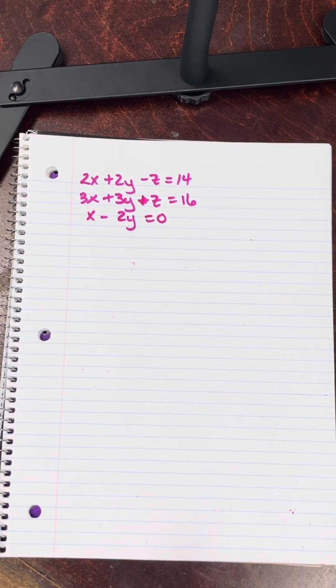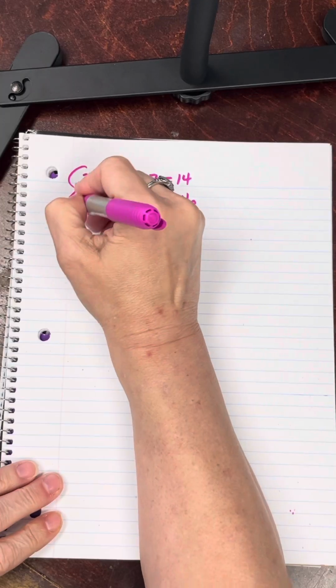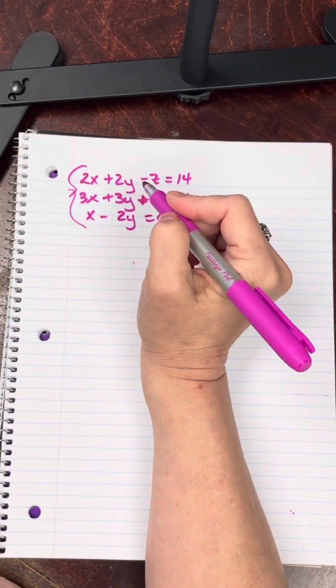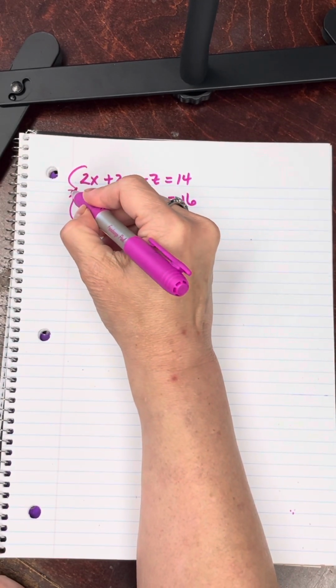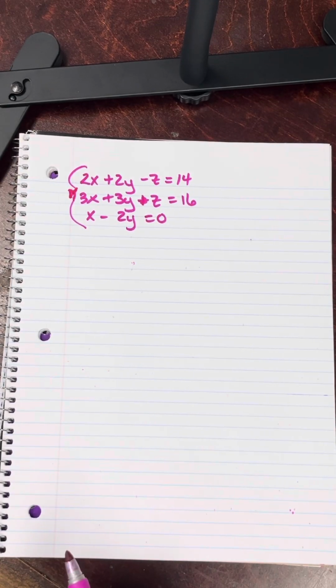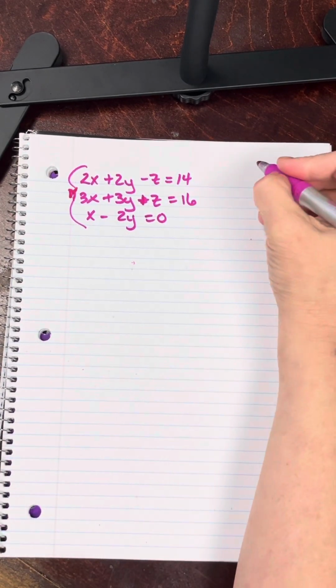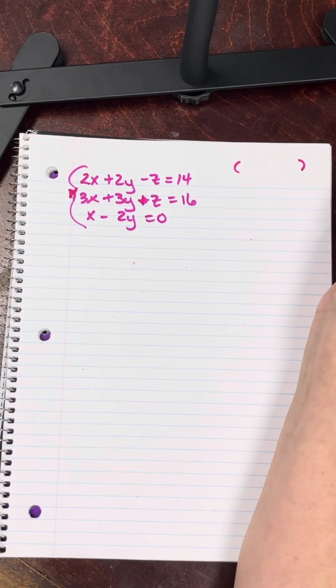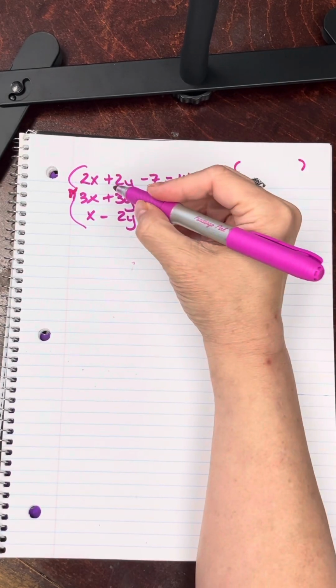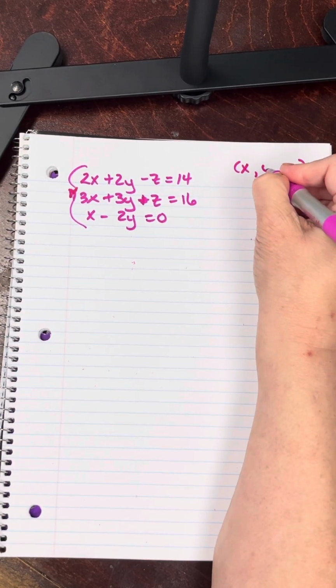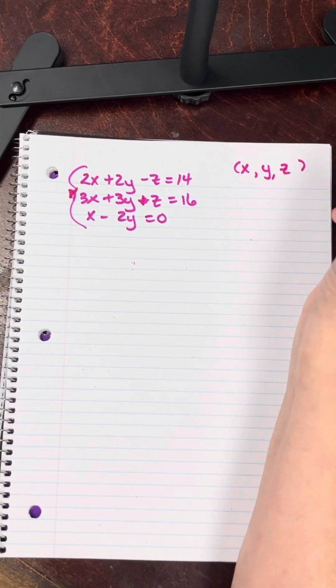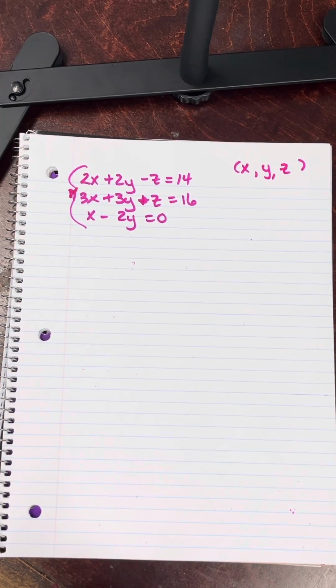In my final answer, I will end up with a 3 coordinate point because it's got x's, y's, and z. So it will be x, comma, y, comma, z for that answer that I'm going to box. So I have 3 equations, 3 unknowns.